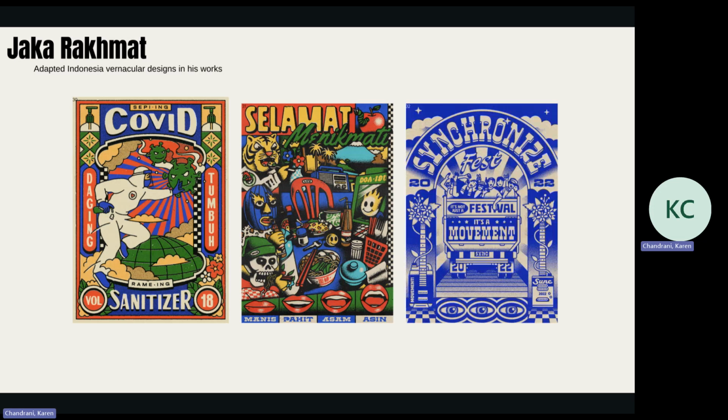And Rahmat was also inspired by the same elements of Indonesian vernacular visuals. His posters and illustrations are bursting with vibrant references to pop culture.